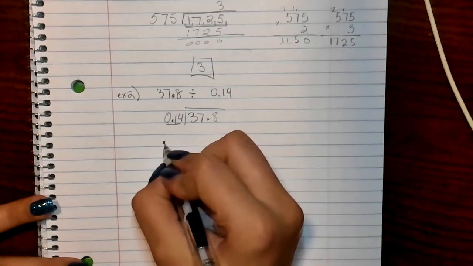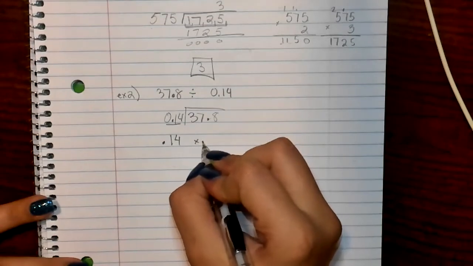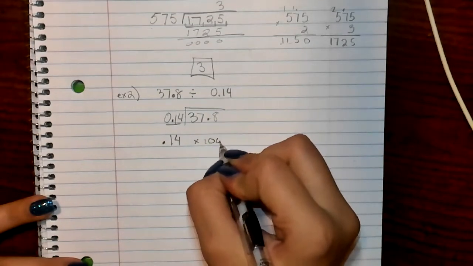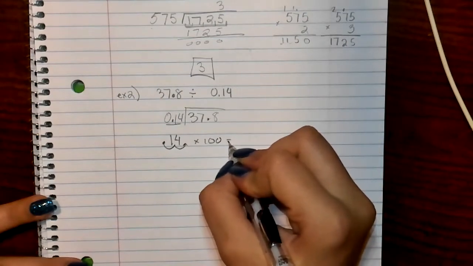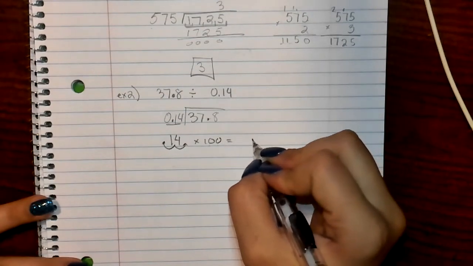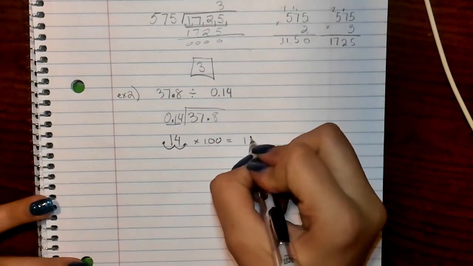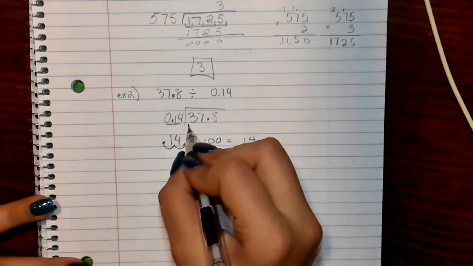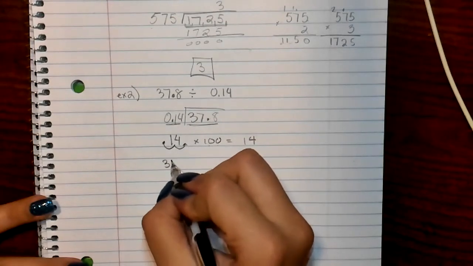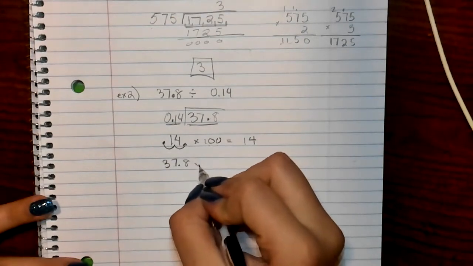So we have 0.14 times 100. It's moving over 2 times because there's 2 zeros. So now our whole number is 14. And what we do to the divisor, we have to do to the dividend. So we have 37.8 times 100.